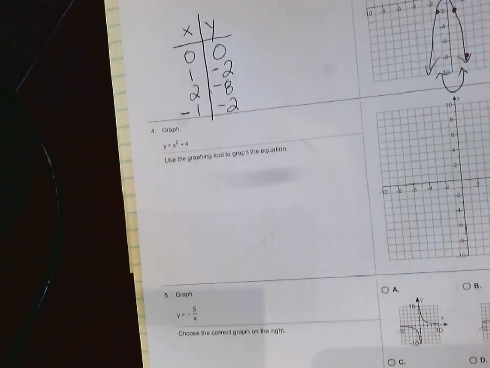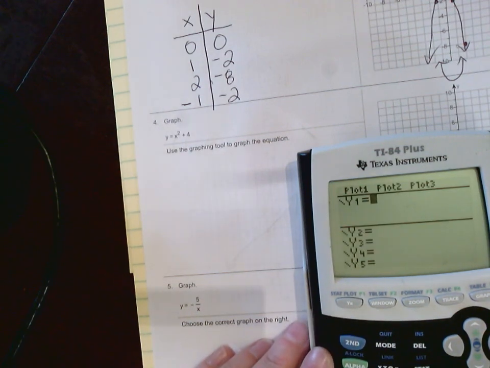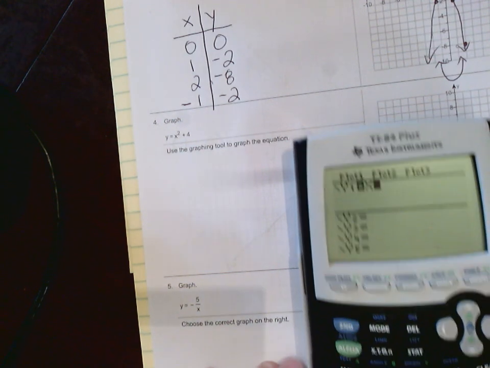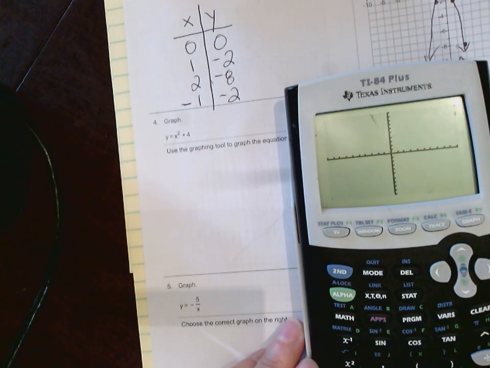All right, number 4, y equals x squared plus 4. So go back to y equals, clear it out, x, again your squared button, plus 4. So let's see what this one will look like. Again, it's an x squared graph, which means it's going to make that U shape.